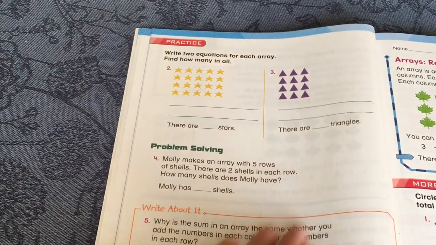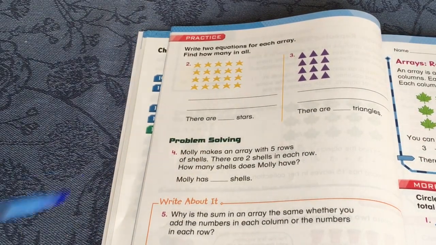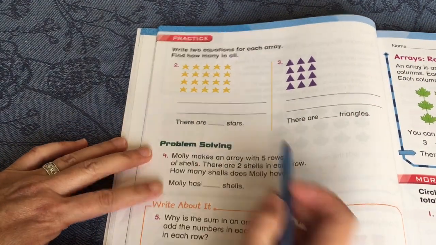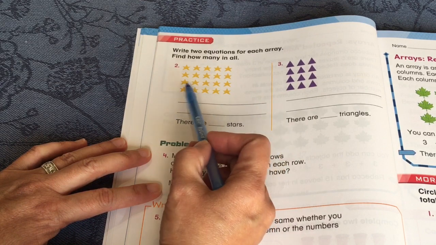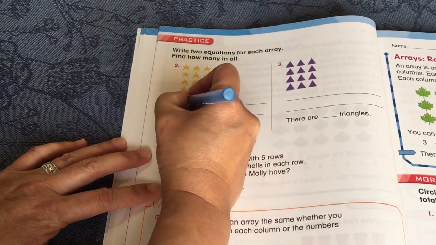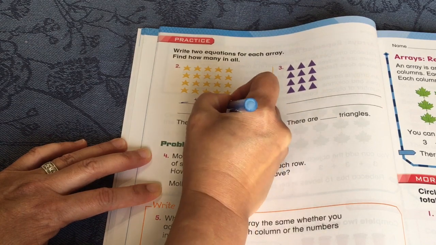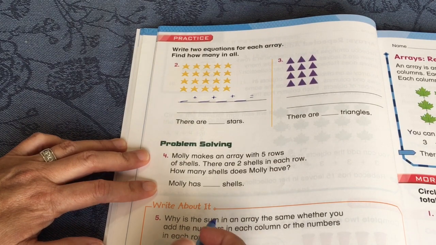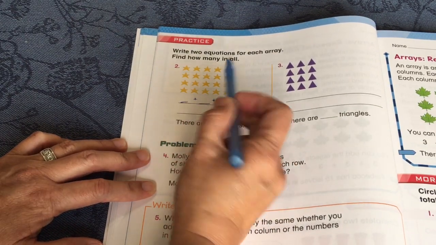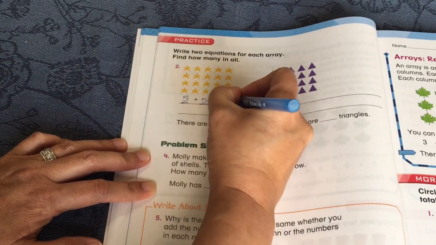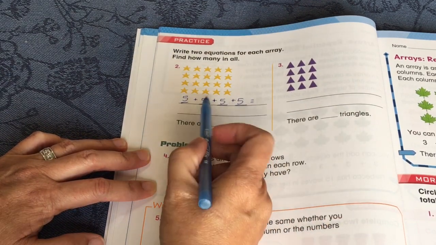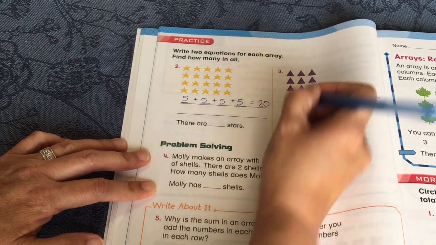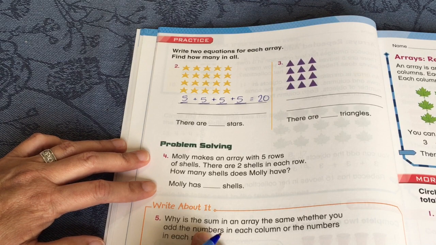The next practice says, write 2 equations for each array. Find how many in all. Once again, I'm always going to start with the rows first, and then I'll do columns. So if I look at my rows, I have 1, 2, 3, 4. I have 4 rows. All right. And let's see how many I have in each row. 1, 2, 3, 4, 5. So I have 5 in each row. If I count by 5s, 5, 10, 15, 20. I have 20 stars.